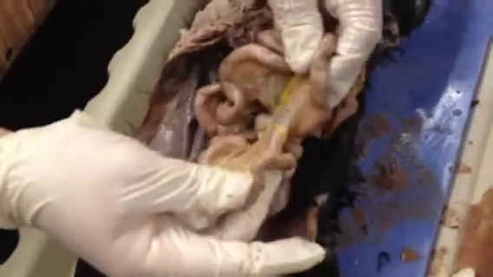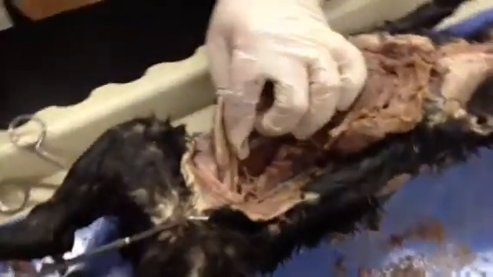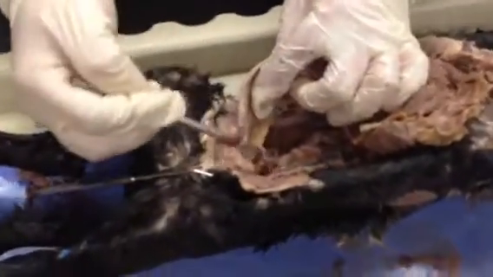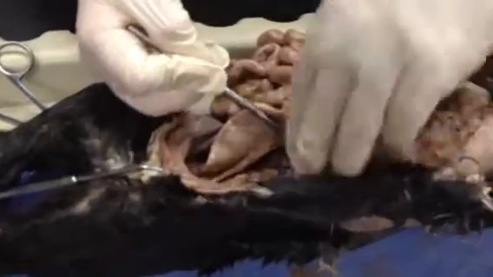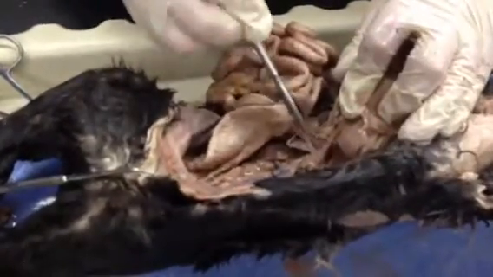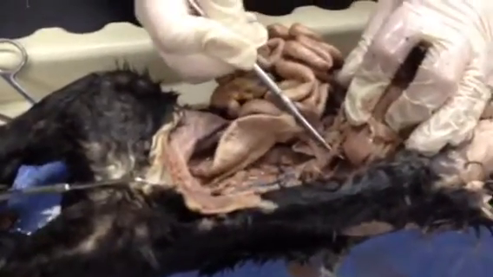Underneath that, we have the small intestine, and if we take the small intestine and open it up, we can see the mesentery. Okay? This is where we absorb our nutrients. It gets its blood supply from the superior and inferior mesenteric arteries, and there's your inferior mesenteric artery. This right here would be your superior mesenteric artery, and right above that would be your celiac trunk.